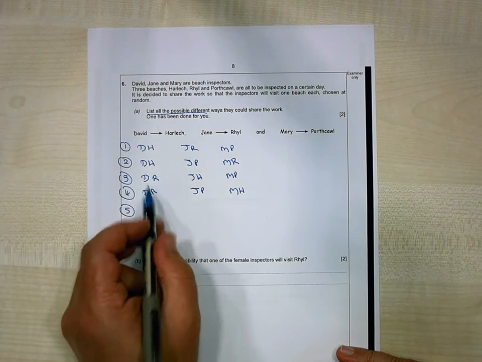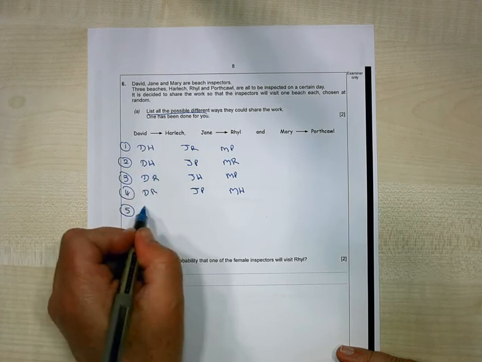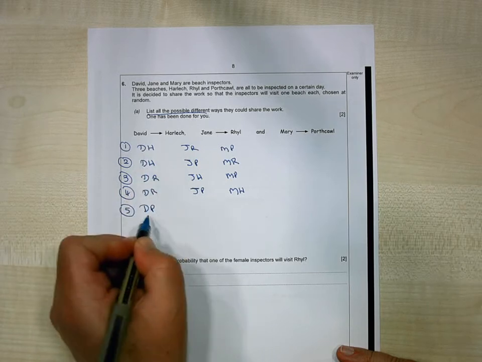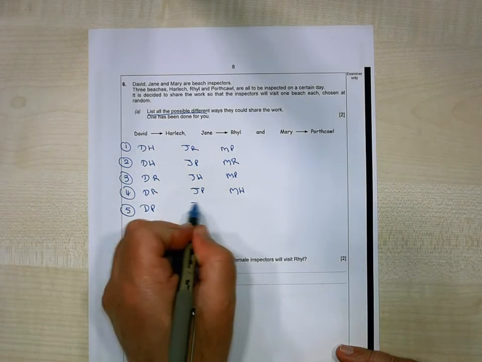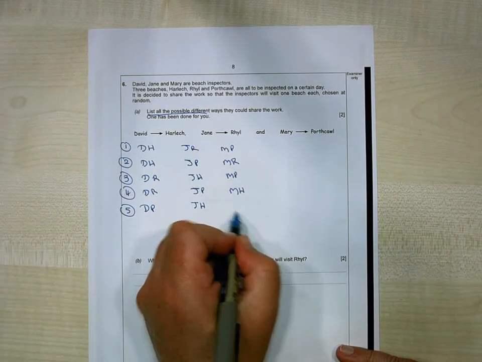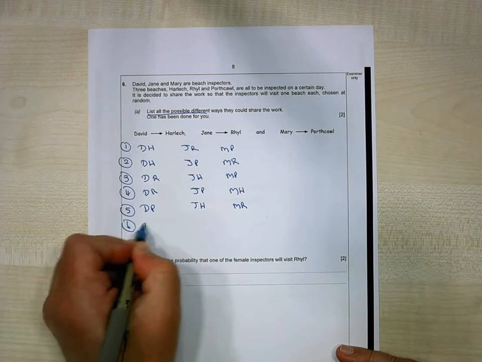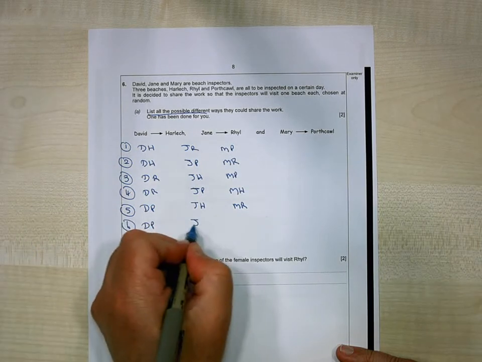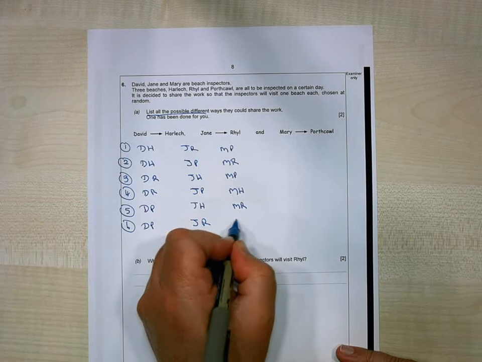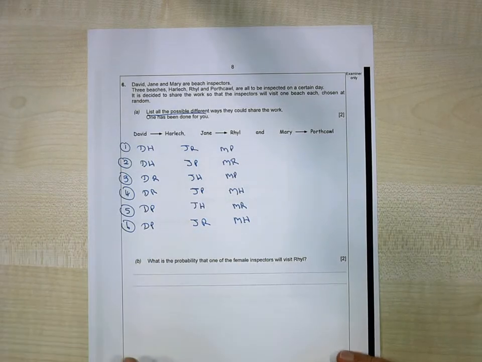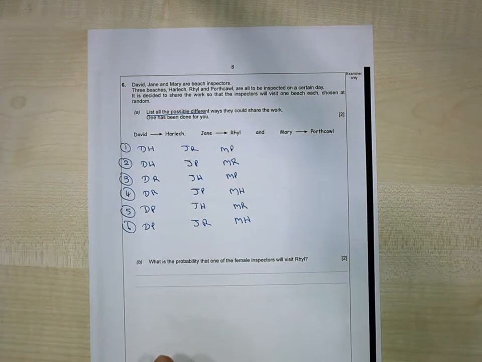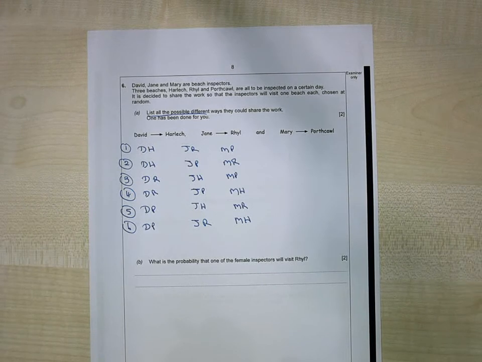David now has to change from Rill, so the only place he's got left to go is Porthcawl. So David could go to Porthcawl, Jane could go to Harlech, leaving Mary in Rill, or David could be in Porthcawl, Jane could be in Rill, and Mary could be in Harlech. There's no other arrangements there could be.